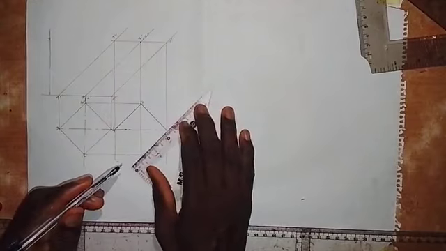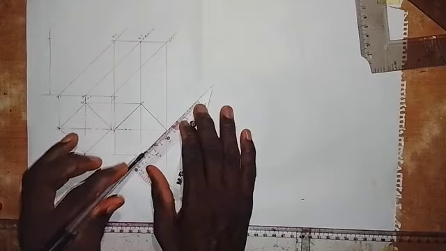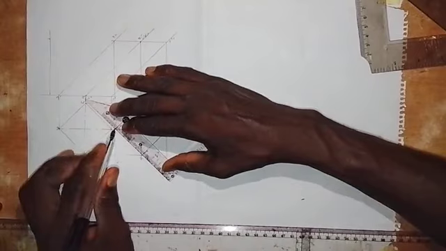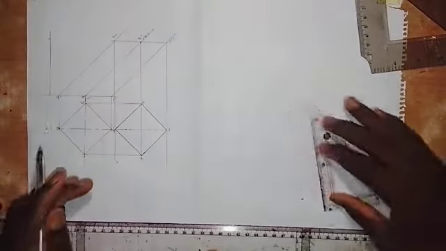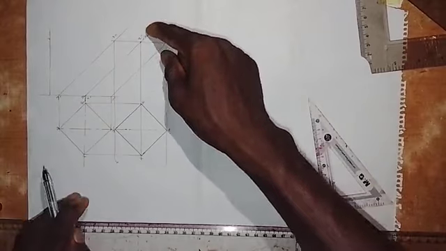Then we also join point 1 and 2 together, making it a thick line as we have it here. And then we join point 2 and 3 together, making it a thick line as we have it here. So this is the square that we see on this top surface of the object.